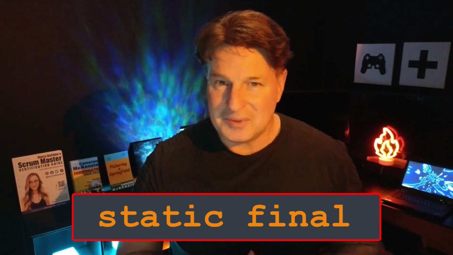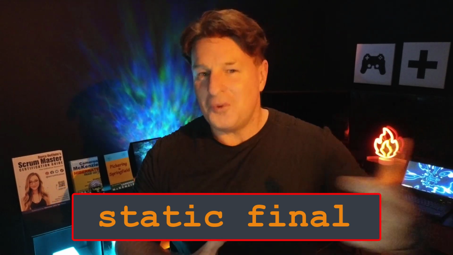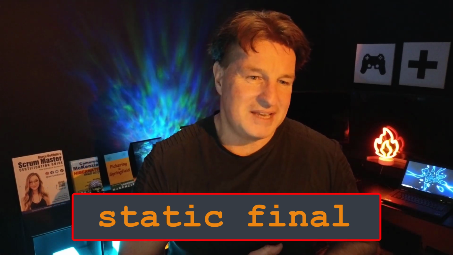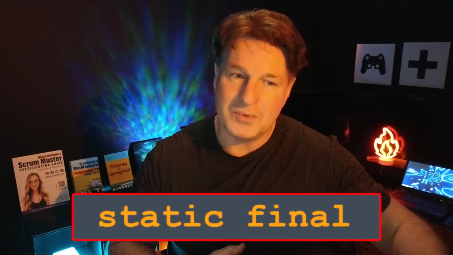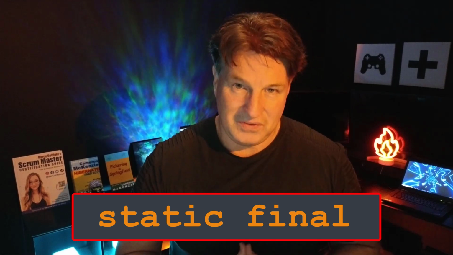And I'll be honest with you, it tends to confuse advanced Java developers as well, which is why I put together this simple little example to show you the difference between the keyword static and final and show you what it means when you put the two of those keywords together.